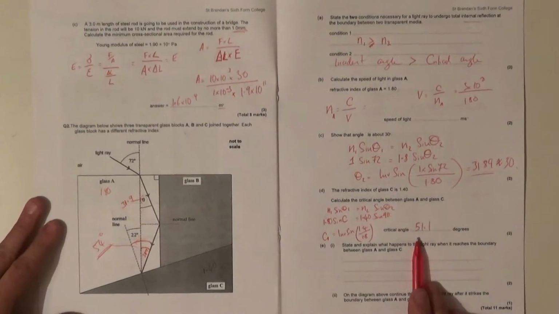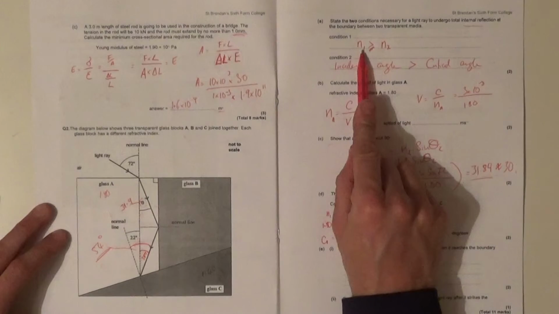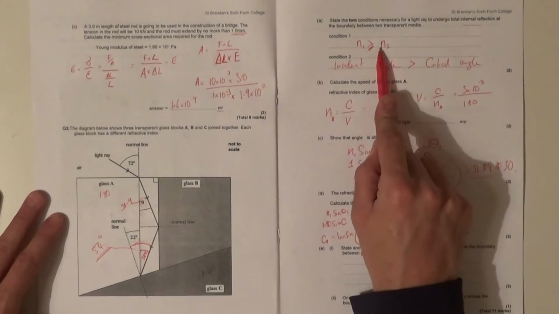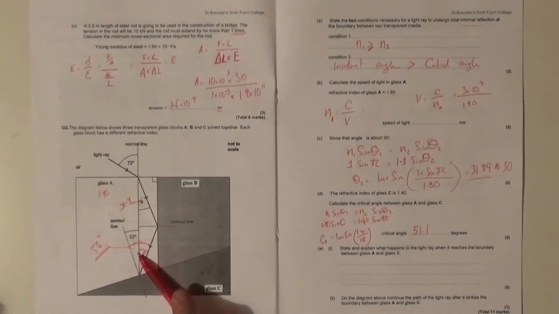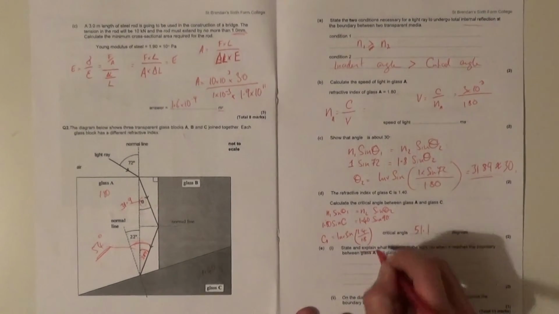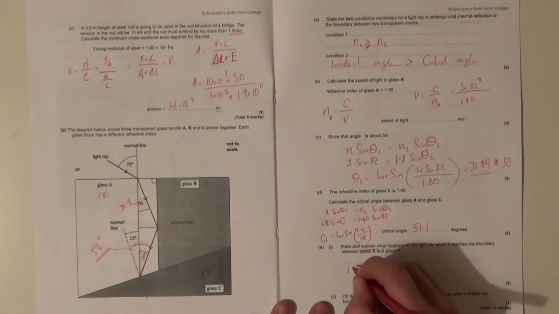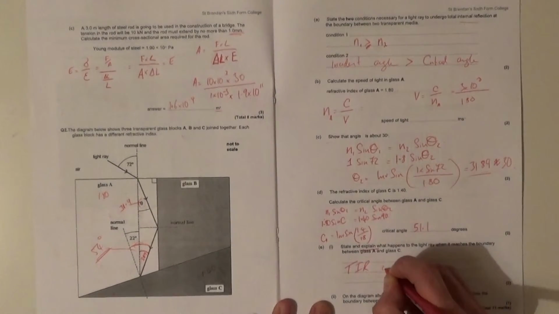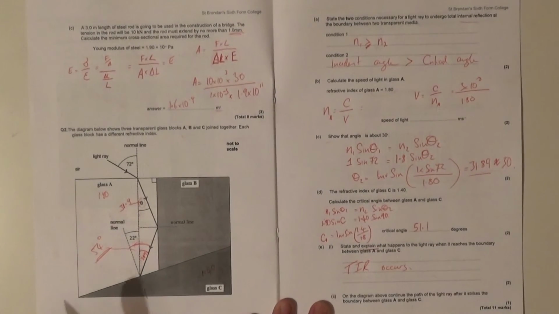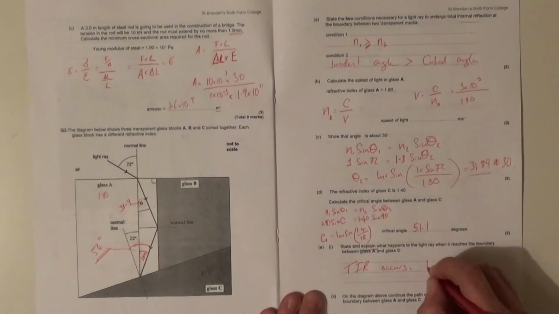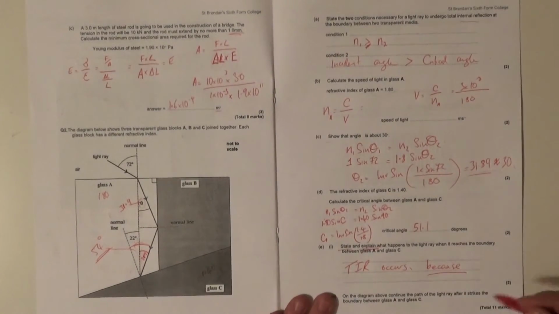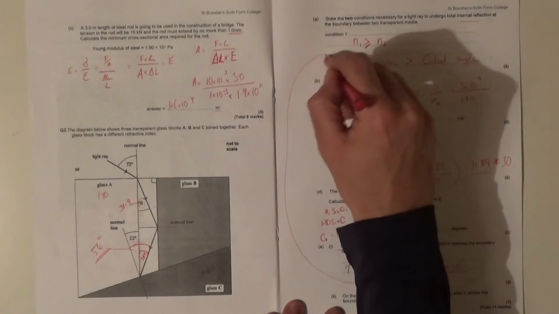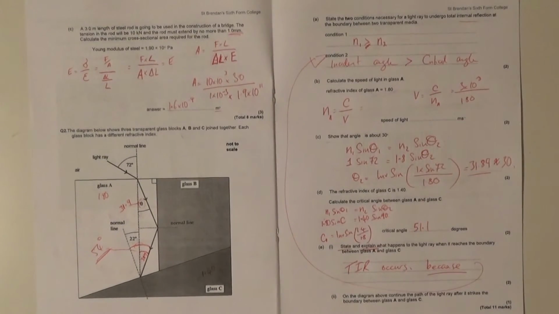Now we've just calculated the critical angle to be 51, and the conditions for total internal reflection are n1 is bigger than n2, check, and incident angle is greater than the critical angle, check. So state and explain. Okay, so total internal reflection, TIR, occurs. When you're doing it in the exam you write the full words, by the way. And we're putting a reason, we're stating what happened and a reason: because these conditions are satisfied. So 1 mark for saying it, 1 mark for an explanation.